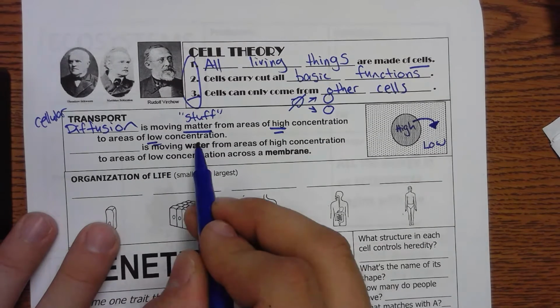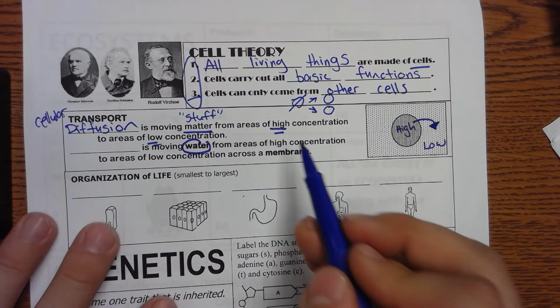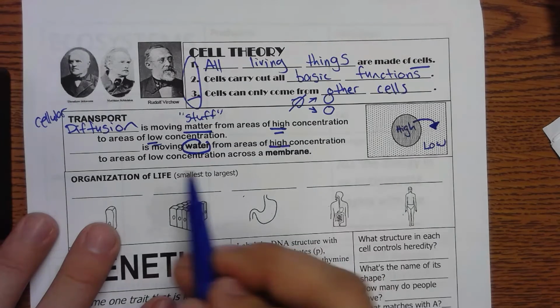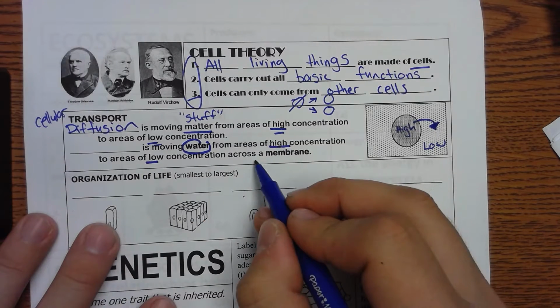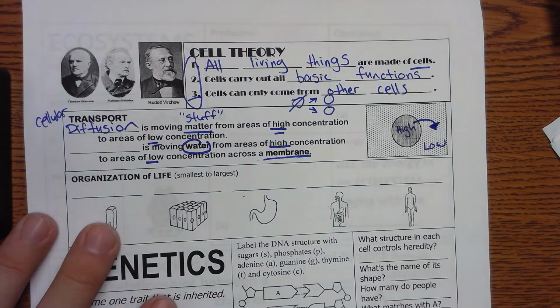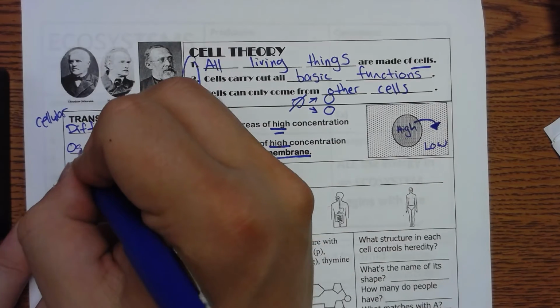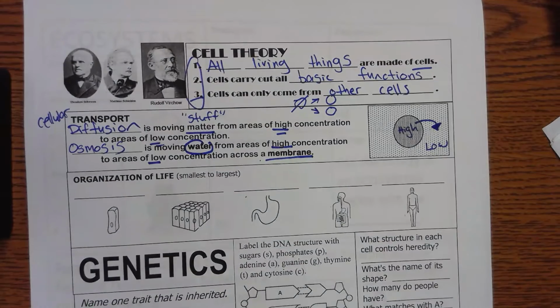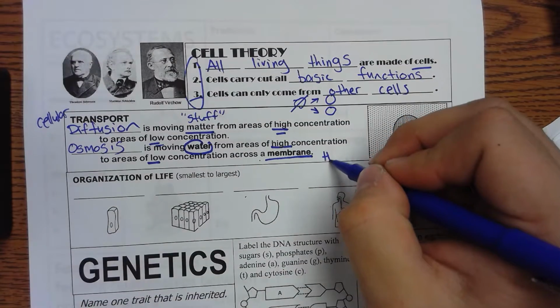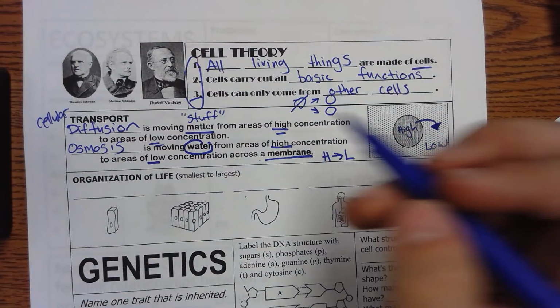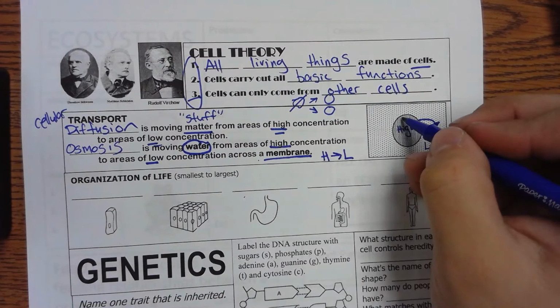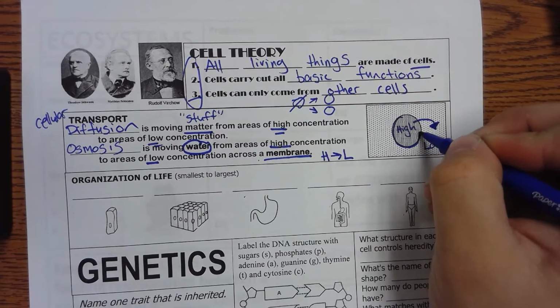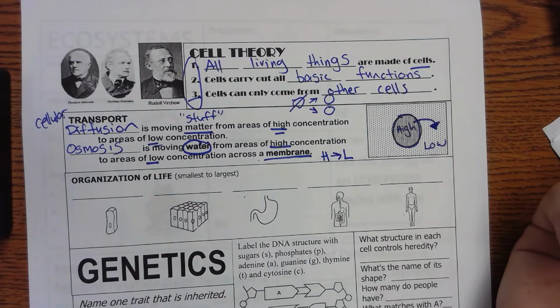When you move water from an area of high concentration to an area of low concentration across a cell membrane, that is a special kind of transport called osmosis. So they both basically mean the same thing. You're going from high to low. But when you're talking about water across the cell membrane, that's going to be called osmosis.